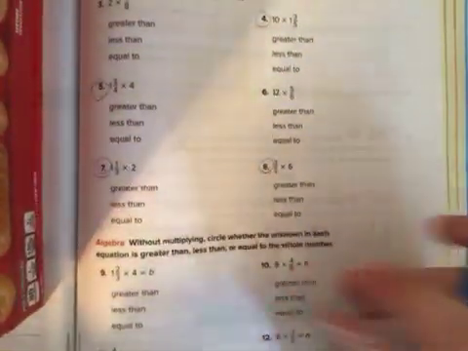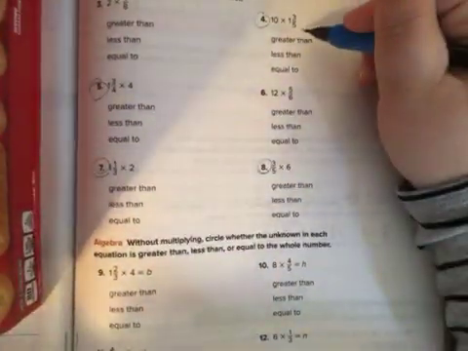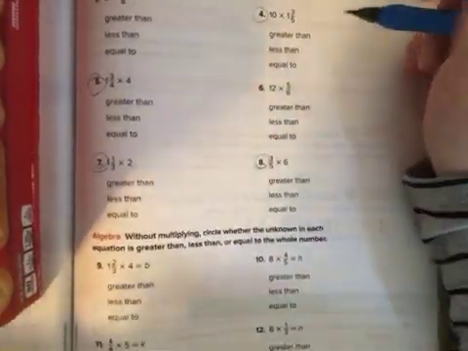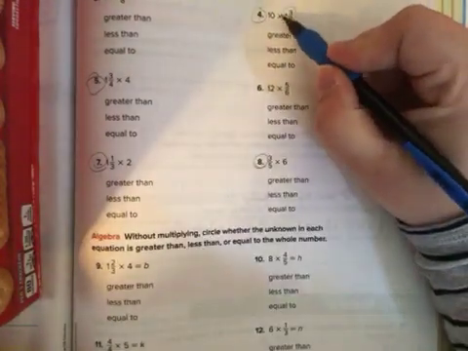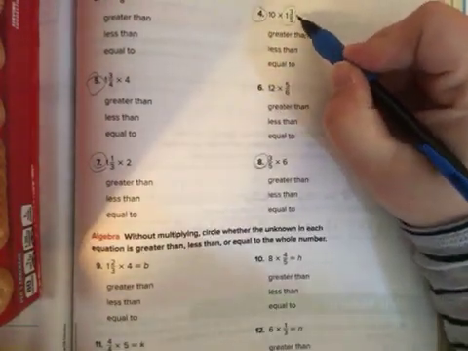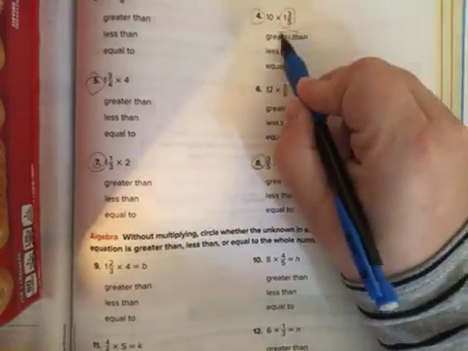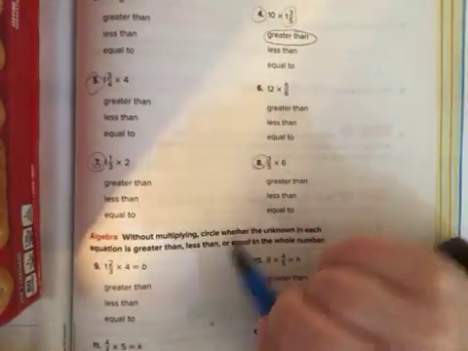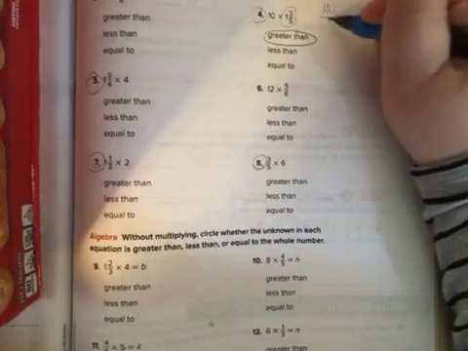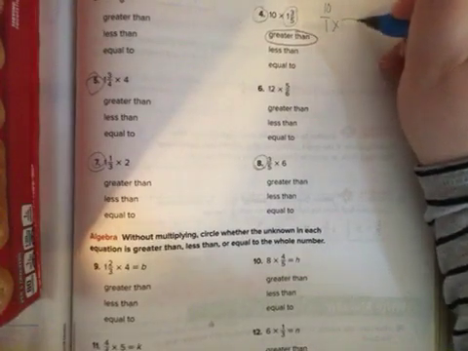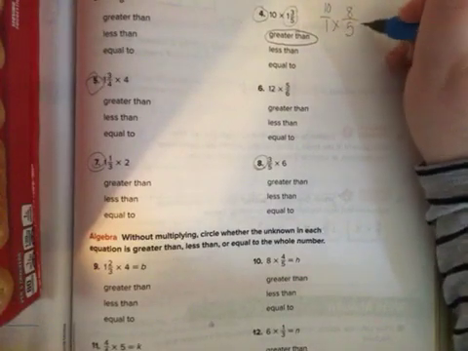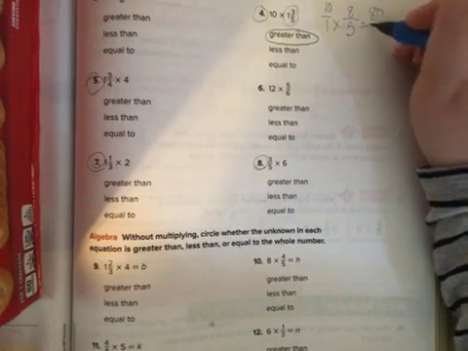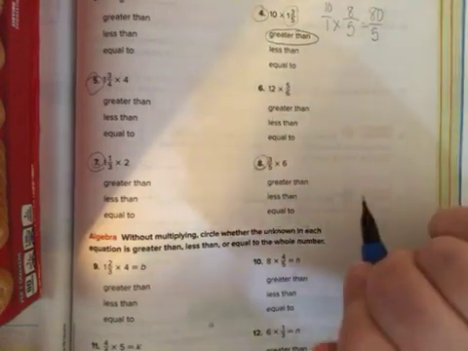Okay, and let me move this up a little bit. Number 4, 10 times 1 3/5. Well, 1 3/5 is greater than 1. So we automatically know that this product is going to be greater than 10. When we actually multiplied it out, and I'm doing that right now, if you're looking, I get 80/5.